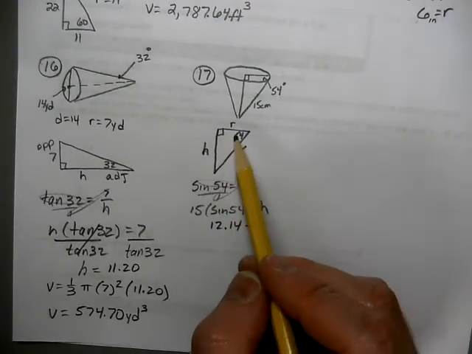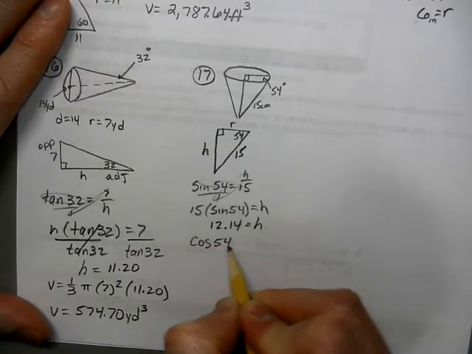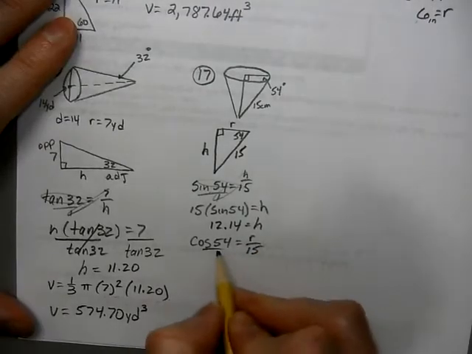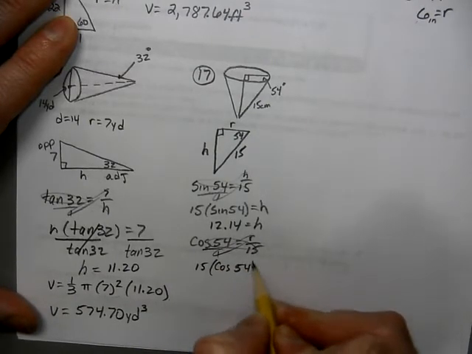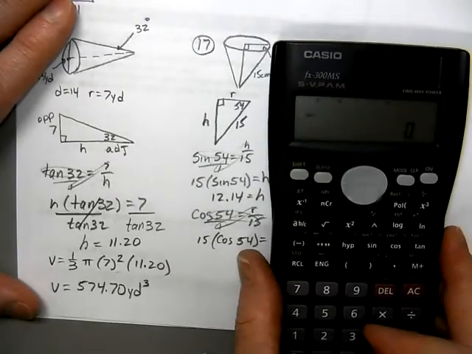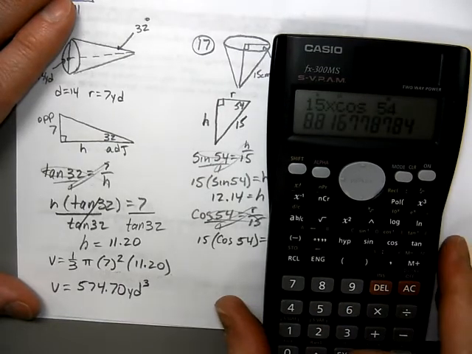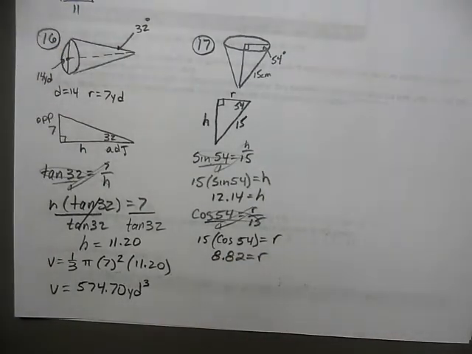Now we need to figure out the radius. So we're going to use adjacent over hypotenuse. So the cosine of 54 equals the adjacent over the hypotenuse. Put it over 1 and cross multiply. So you get 15 times the cosine of 54. Fifteen times cosine of 54 comes out to be 8.82. So we've calculated both the height and the radius using SOHCAHTOA.